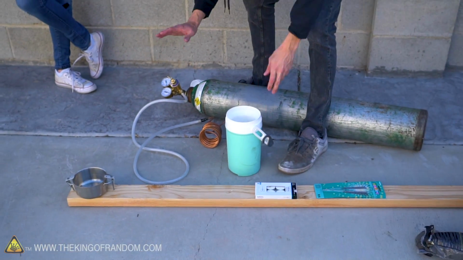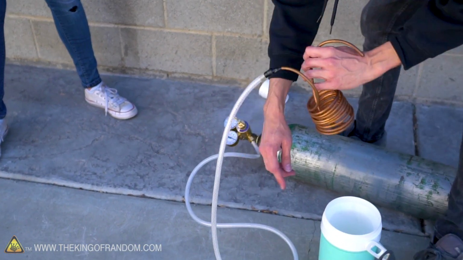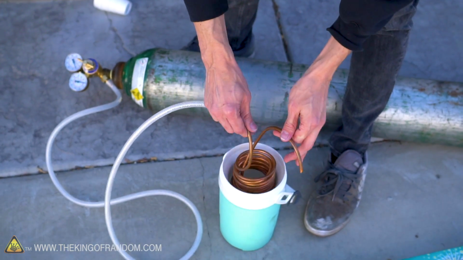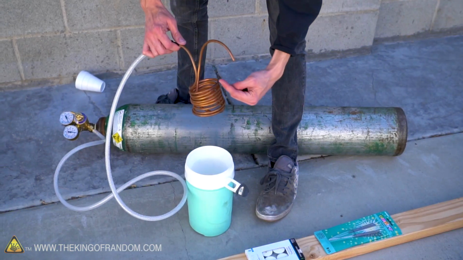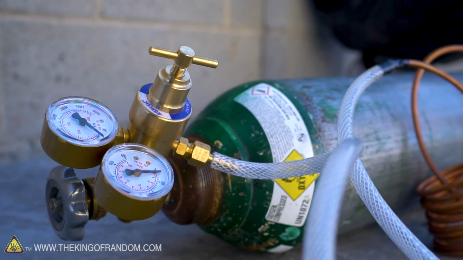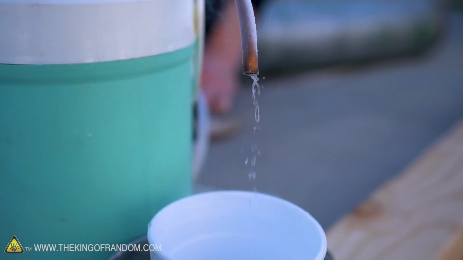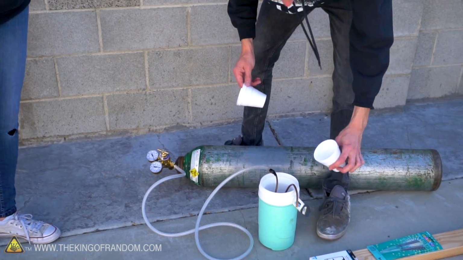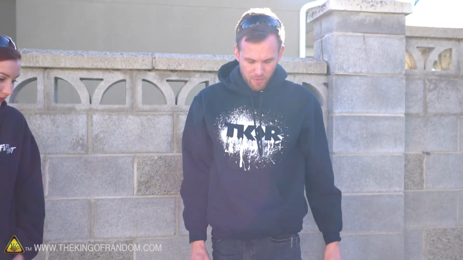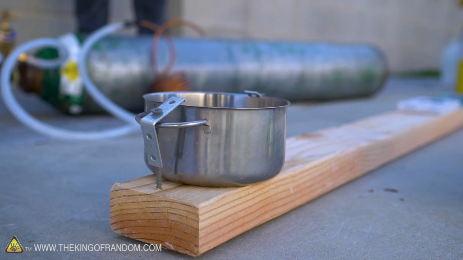Here's our thermos. This whole tank here is oxygen, and it's going to come out the regulator through this hose. Then it's going to go into this copper coil, and that's going to be down inside our thermos here. We'll fill this with liquid nitrogen, and then as the oxygen passes through the coils of the copper tube, it's going to cool down to the point that it condenses into a liquid. We'll try and gather all of that liquid out in these styrofoam cups, and it should be a very nice pale blue color. We've also got this metal pot that I've bolted onto the end of a 2x4.